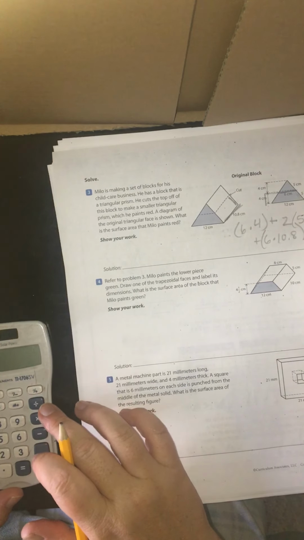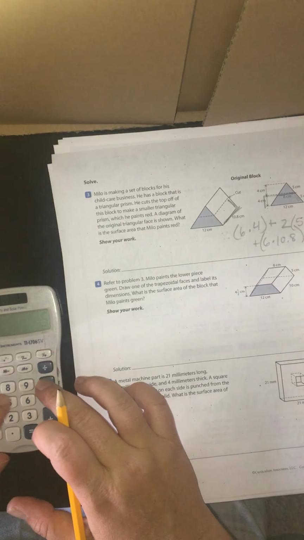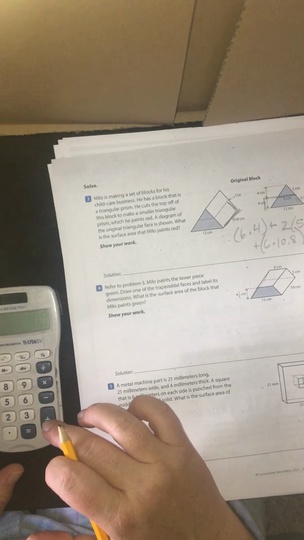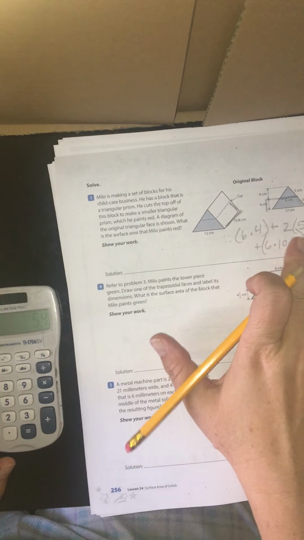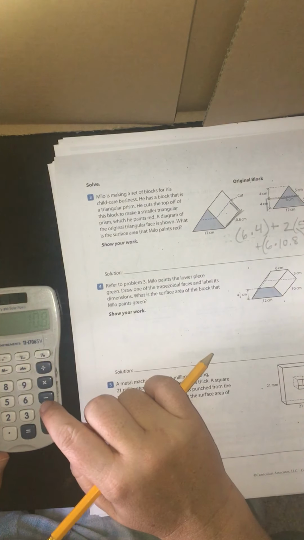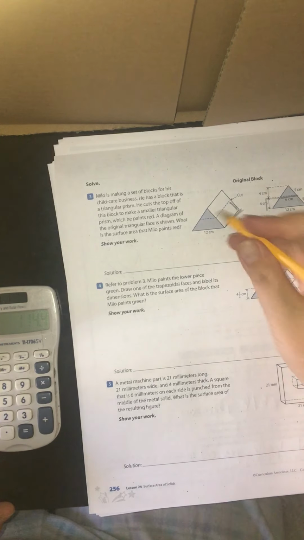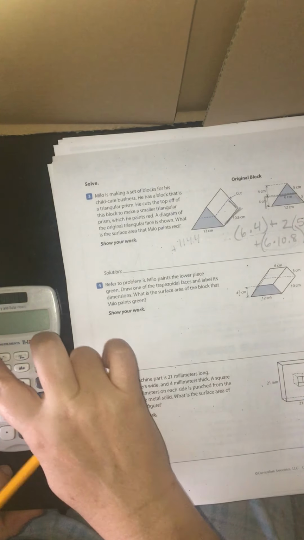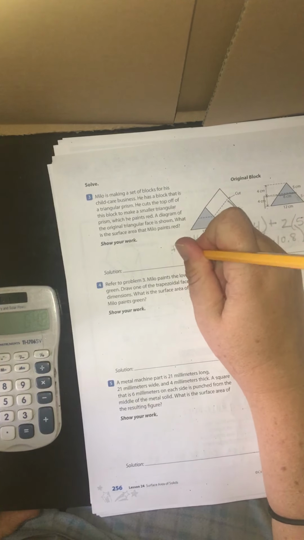Okay, so we have 5 times 10.8 equals 54. We have to double it, times 2, to add 6.4. So that's this right here. We still have to do this part. I'm going to put 114.4 here. We have to add this part. So 10.8 times 6 was 64.8.